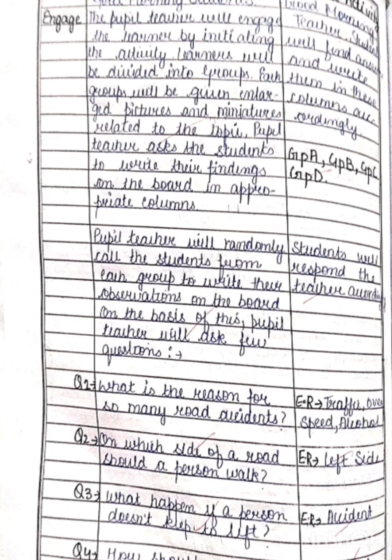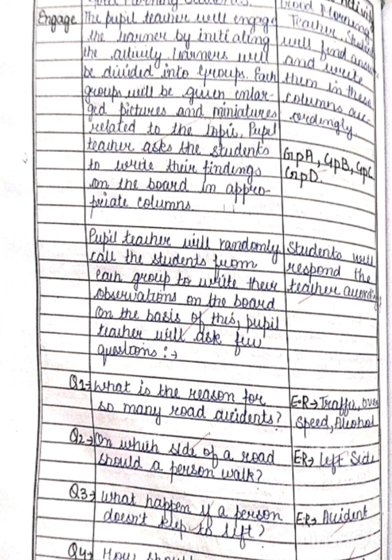उसके बाद हम देखेंगे कि फिर हम लेसन को जो है वो 3 पार्ट्स में डिवाइड कर देंगे. फेजेस, pupil teacher activity, student activity. So here engage, first is the engage part, और इसमें क्या होता है, the pupil teacher will engage the learners with an activity. Learners will be divided into groups. Each group will be given pictures, miniatures related to the topic.